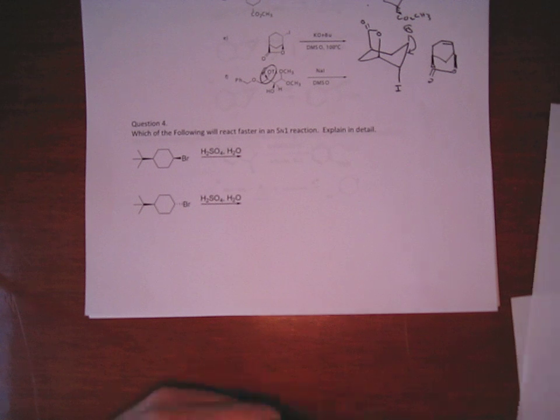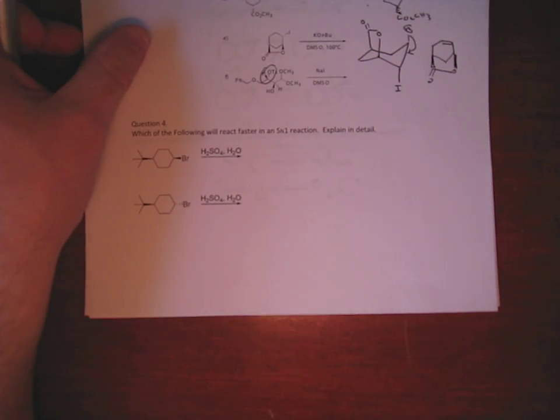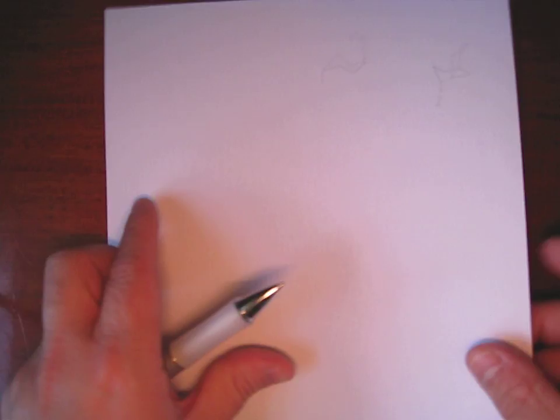So question 4 on problem set 1 is probably one of my favorite questions that I use every year I teach this course. So the question is, which of the following will react faster in SN1 reaction? Explain in detail. And I went over this in lecture, but I wanted to make a video of this so everybody would have it to study from.